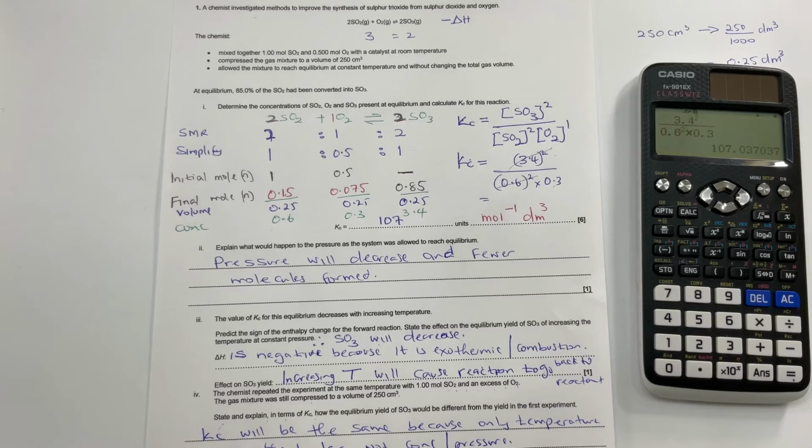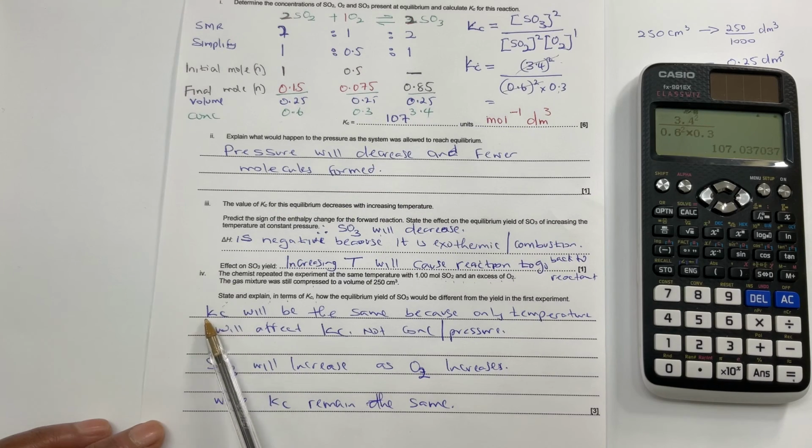So SO3 will increase as O2 increases, while Kc remains the same. So we're saying that the Kc will be the same because only temperature will affect Kc, not concentration or pressure.